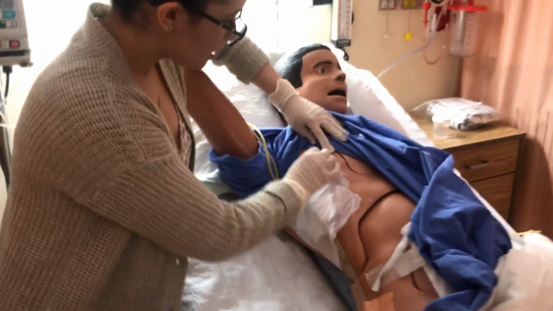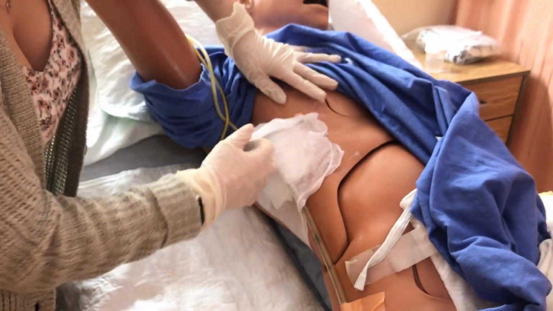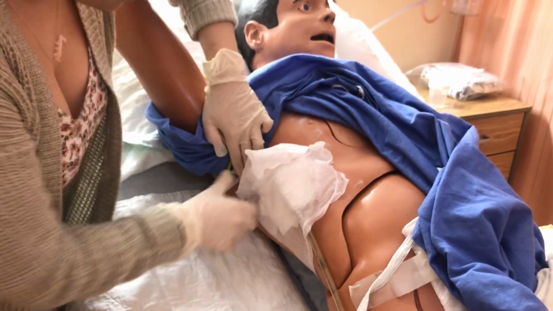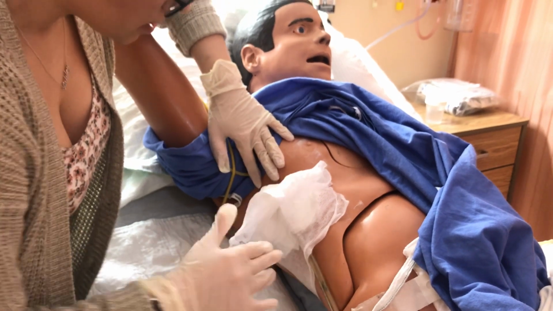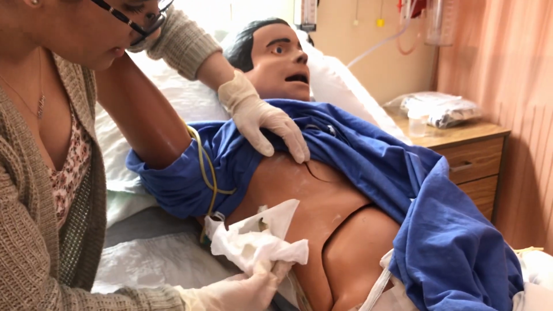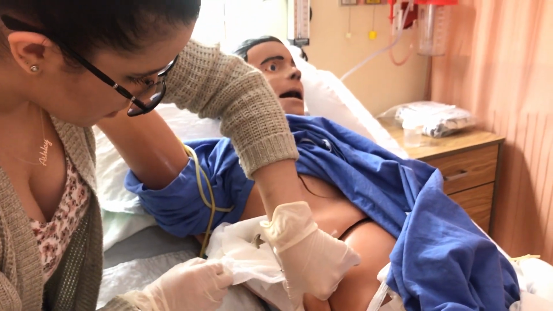So now in a patient, the chest tube would be stitched in, but because it is not stitched in, I'm just going to make sure I stabilize it while I'm taking out the old dressing.